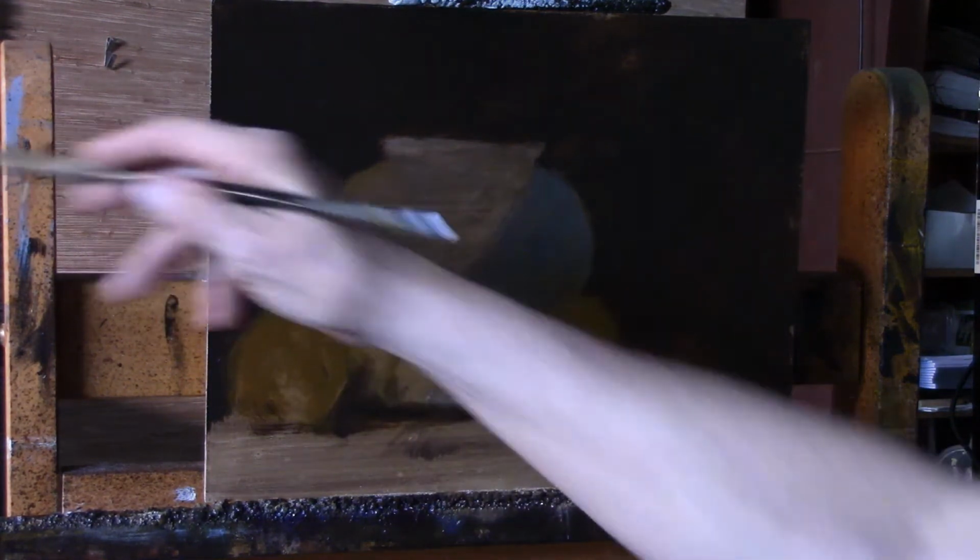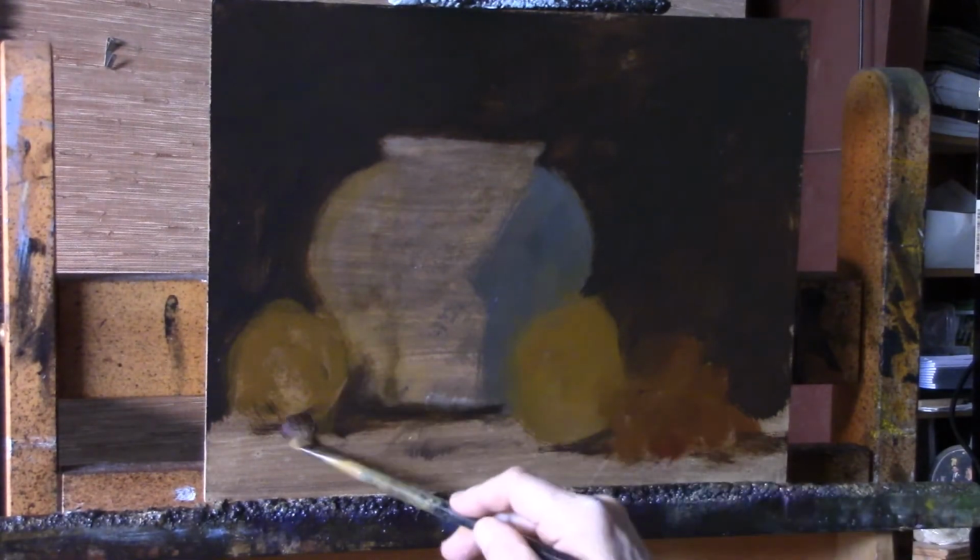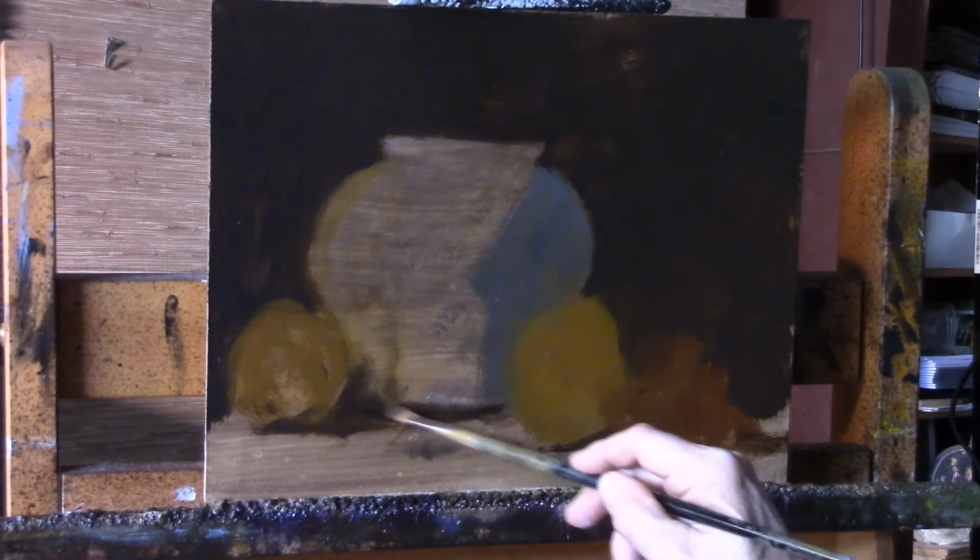Now, those two grapes on that side right there, I might not put those in there right now.